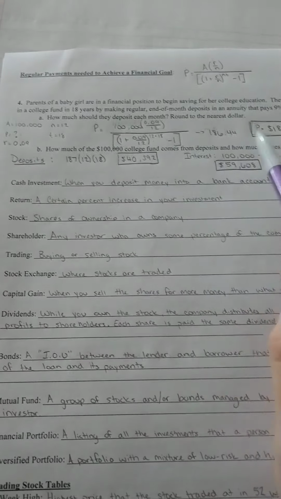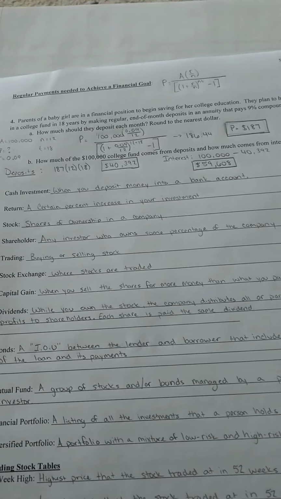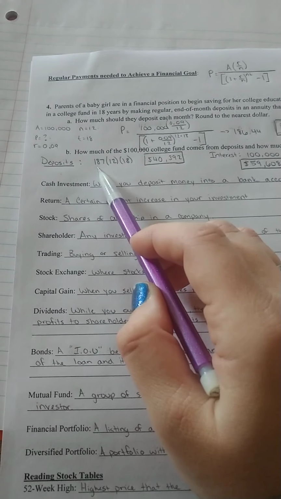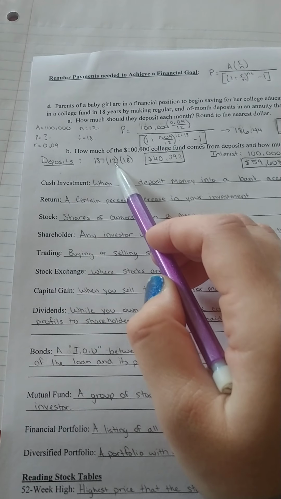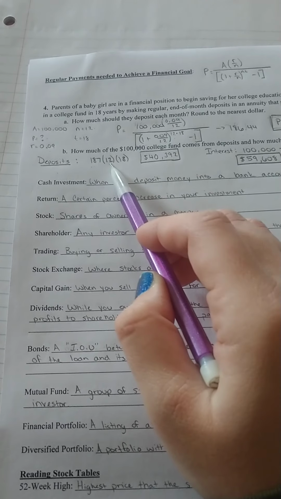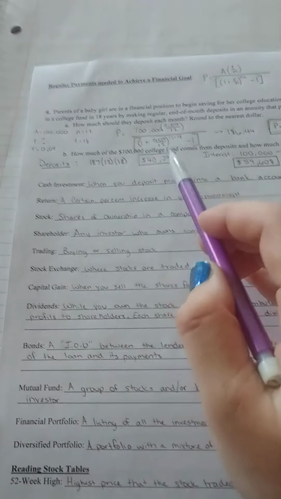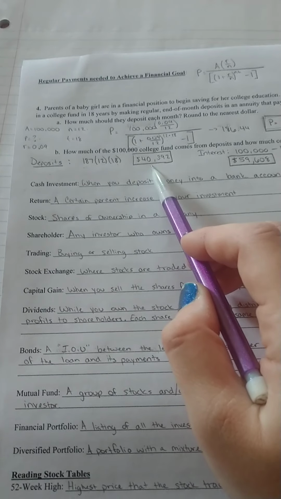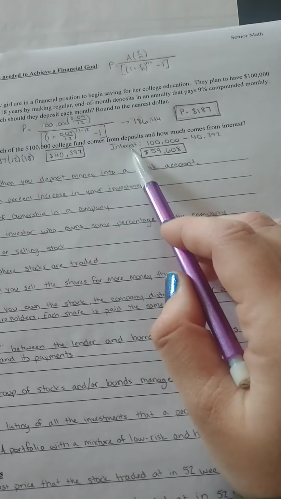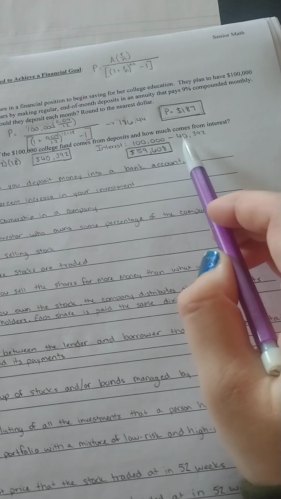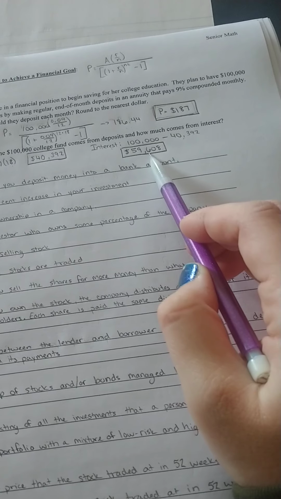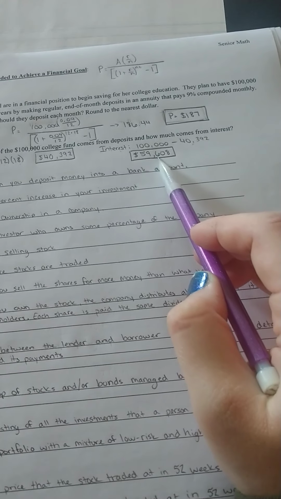So B, again, how much is coming from deposits and how much is coming from interest. We're going to do deposits first. If you deposit $187 per month for 18 years, with 12 months per year, then you have actually deposited $40,392. To calculate the interest, you take that $100,000 and subtract that $40,392 and get that you have $59,608 coming from interest.